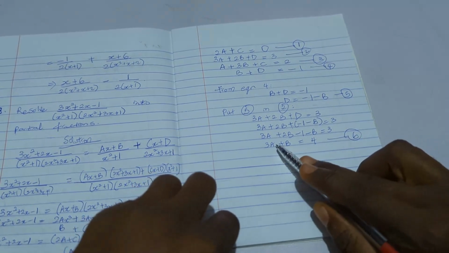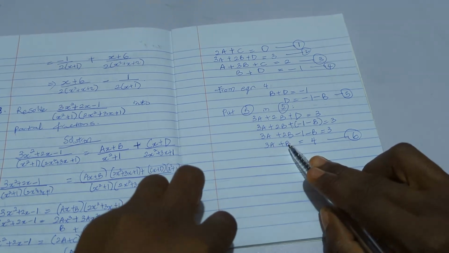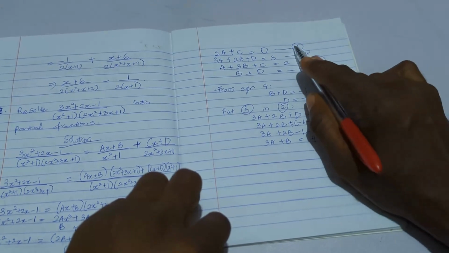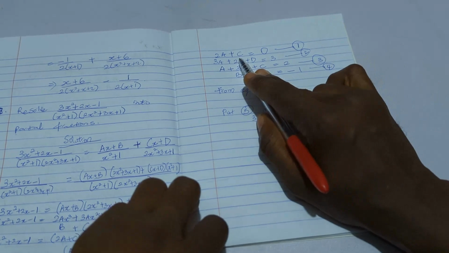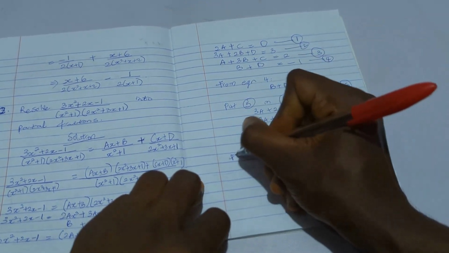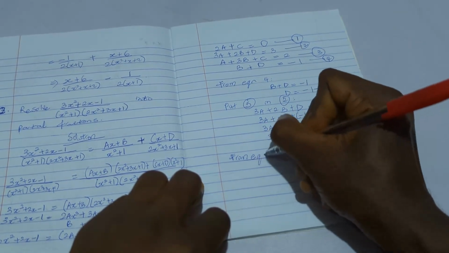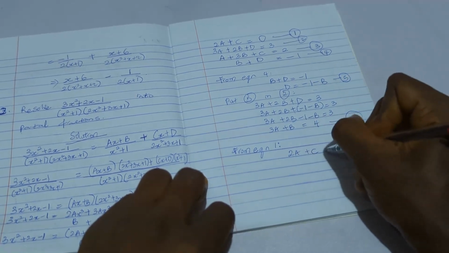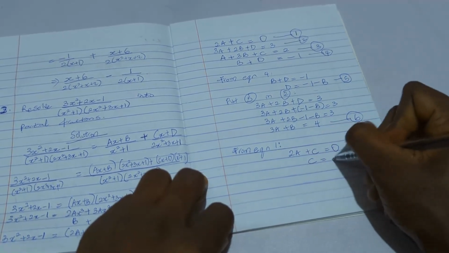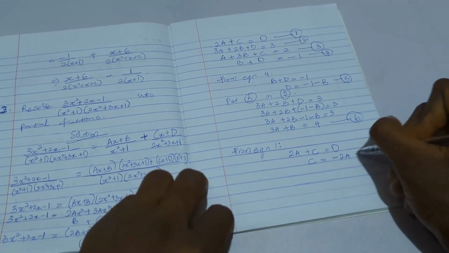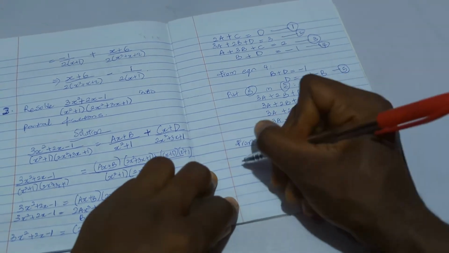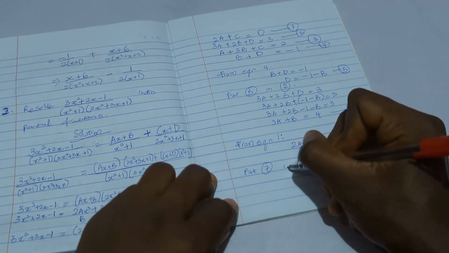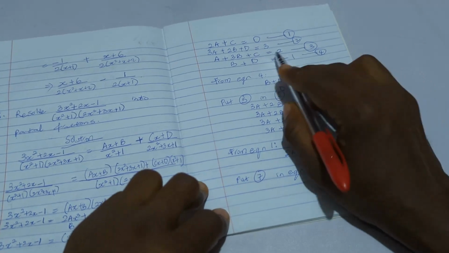And you can see what I'm saying. We only have an equation in terms of A and B. Now that's what we did there. The same thing we could say from equation 1. Now we can get an equation in terms of C. So from equation 1, what do I have? 2A plus C is equal to 0. So C is equal to, taking 2A to the other side, -2A, which will give us equation 7. So we will now put equation 7, which is another way of saying substitute, in equation 3.